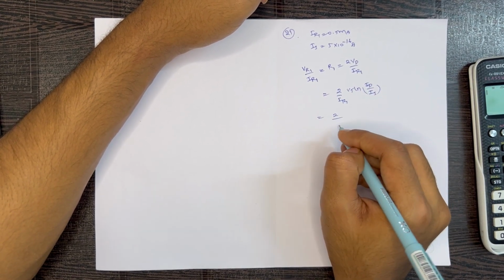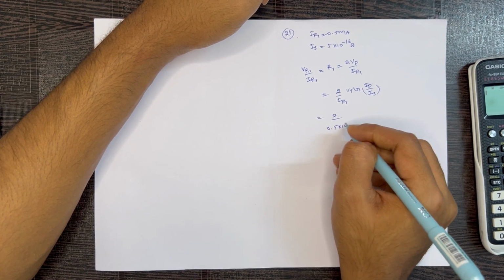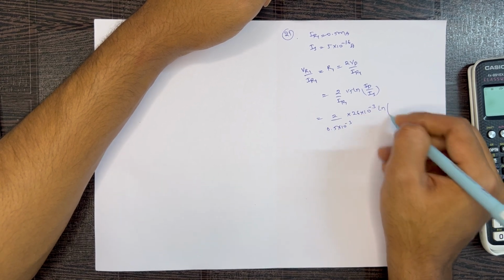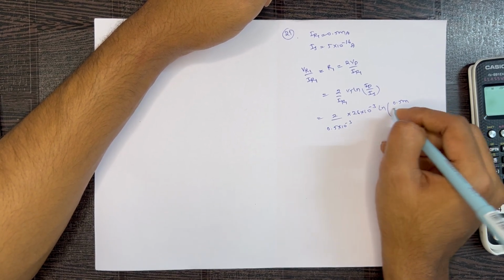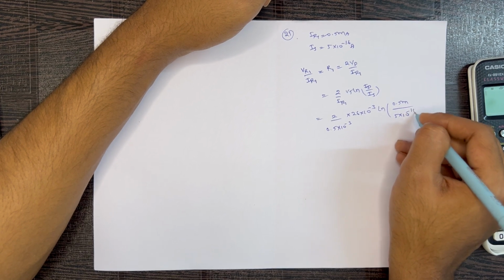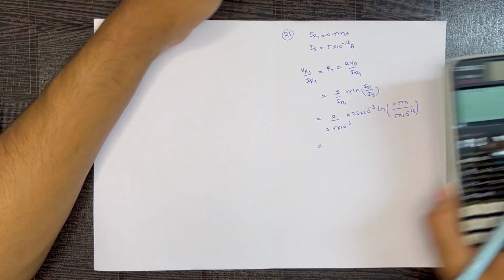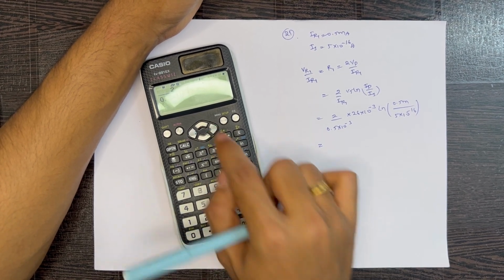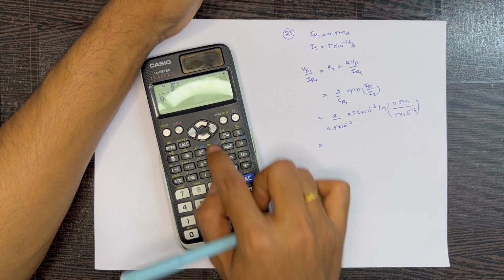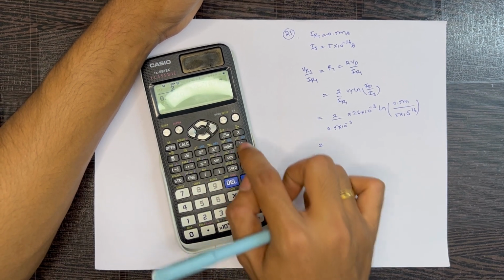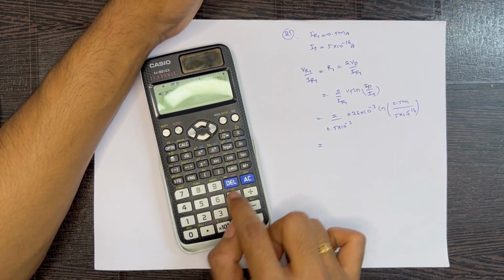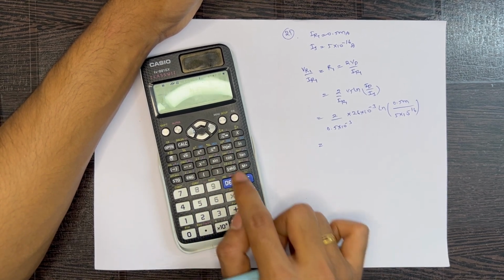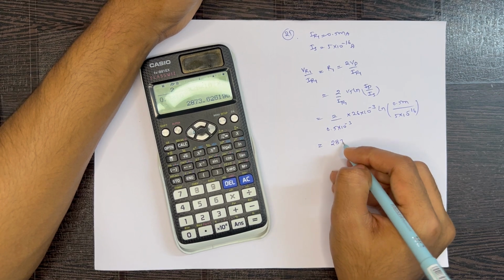So it will be 2 by IR1, which is 0.5 into 10 power minus 3, into 26 into 10 power minus 3 ln diode current, which is 0.5 milliampere by saturation current, 5 into 10 power minus 16. Let's calculate this. Yeah, so it is 2873 ohms.